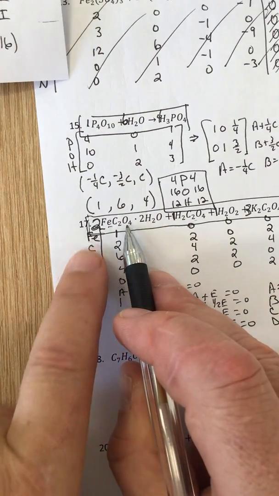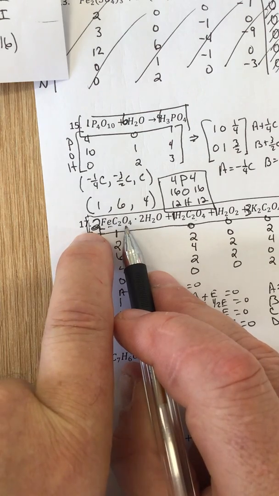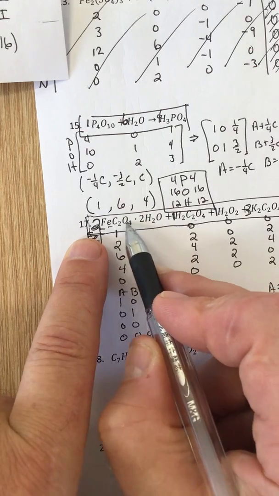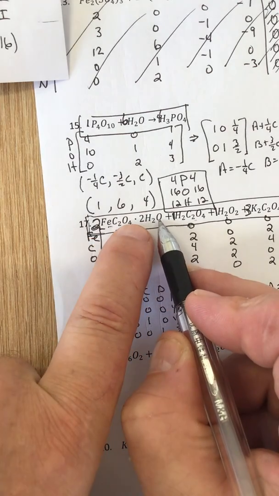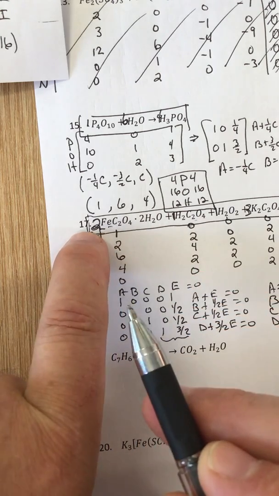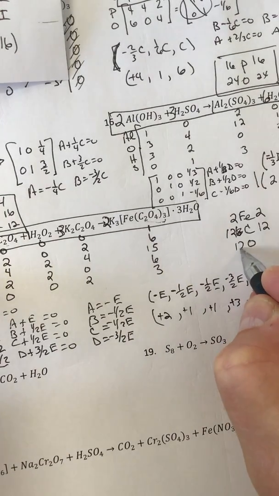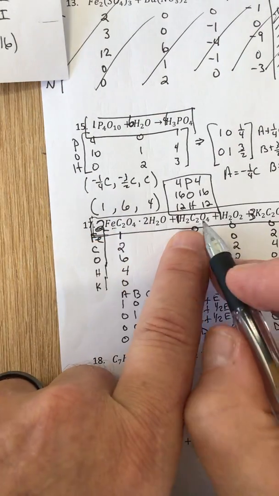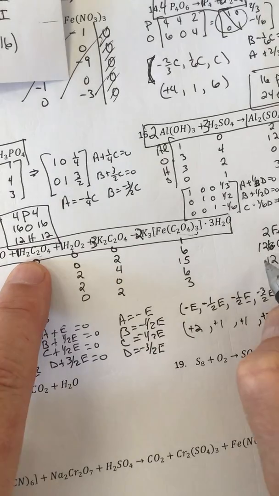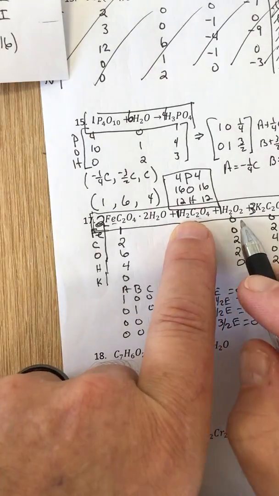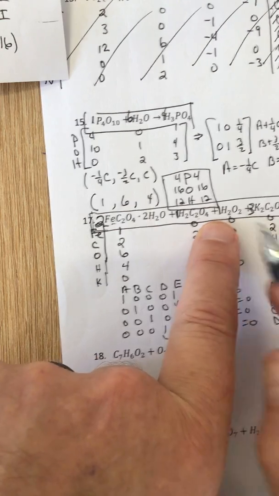Oxygen. There's 4 twice, so that's 8. Now, this 2 is on all of this. So let me count it. There's 4, and then there's 2 more. So there's really 6 oxygens in this piece that's been doubled. So 6 doubled, so that's 12 out of this first piece. Oxygens here, there's 4 more. I'm going to jot that down as 4 more. Oxygens here, there's 2 more.